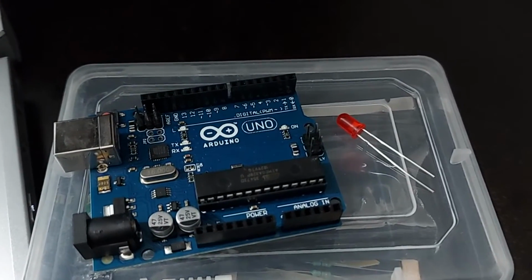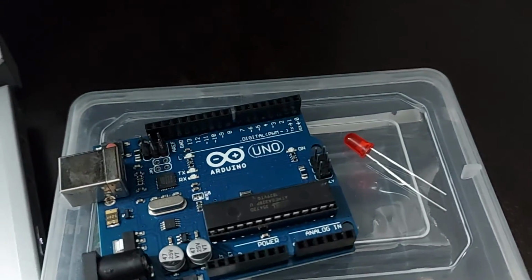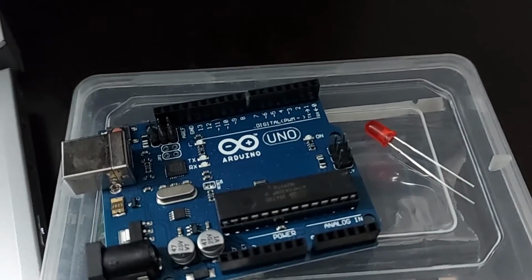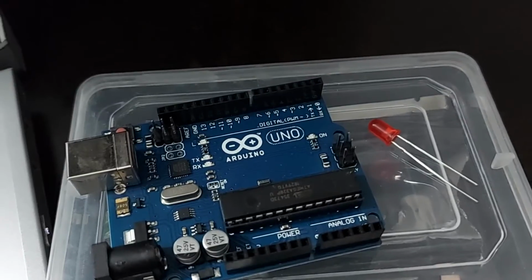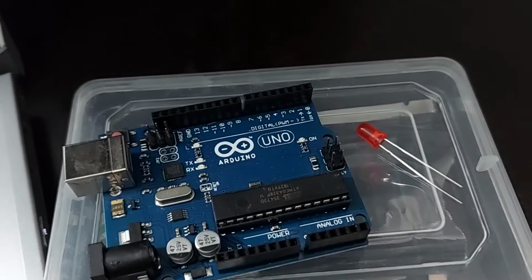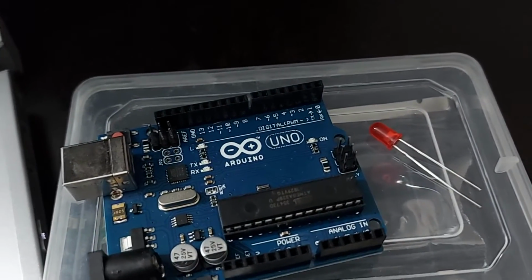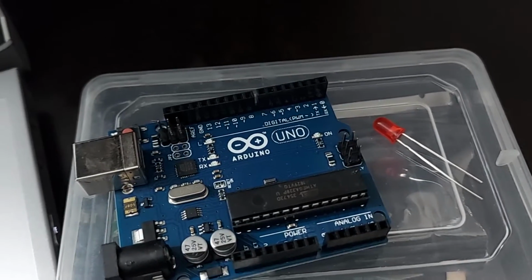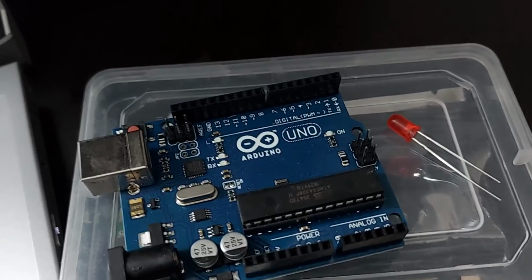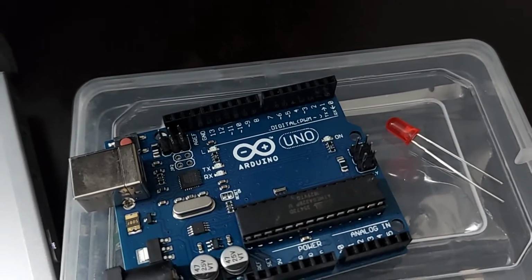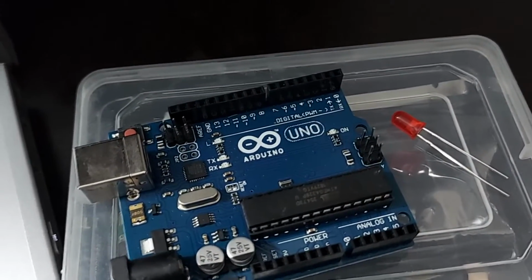So usually what happens when we plug an external LED into the digital pin of the Arduino board, we can only turn it on and off. We don't have any means to increase its brightness. So what can we do for that? We certainly can't put it in the analog side.